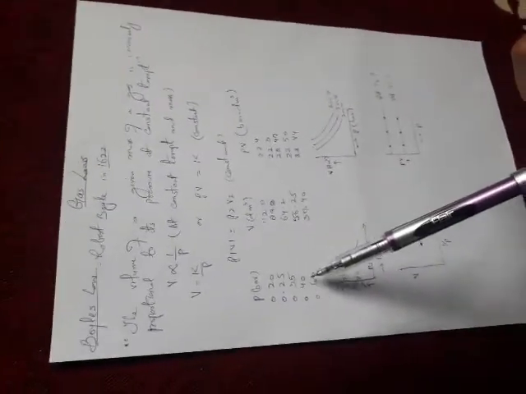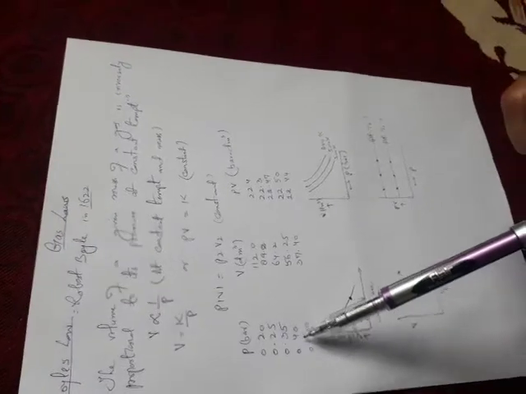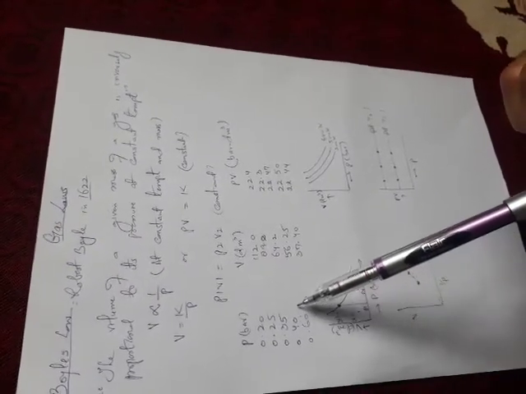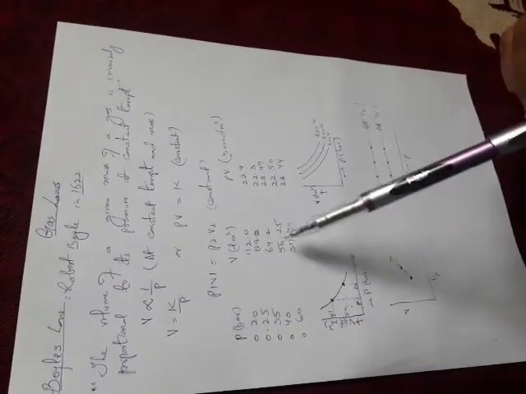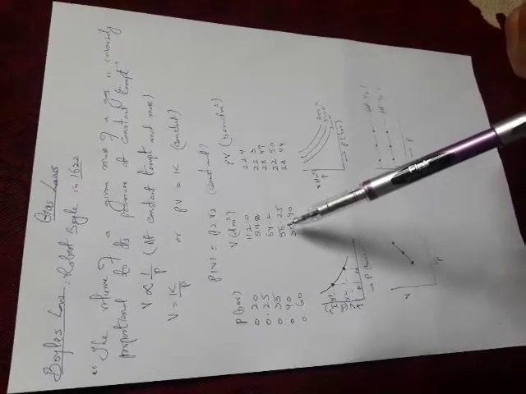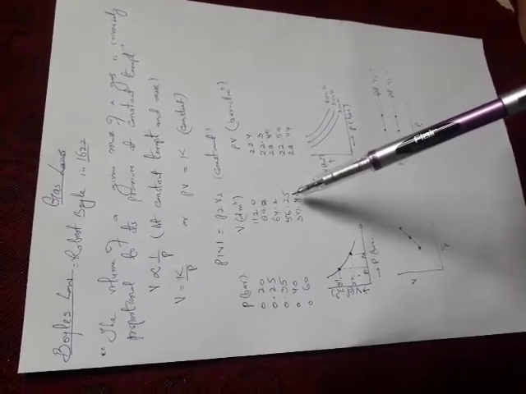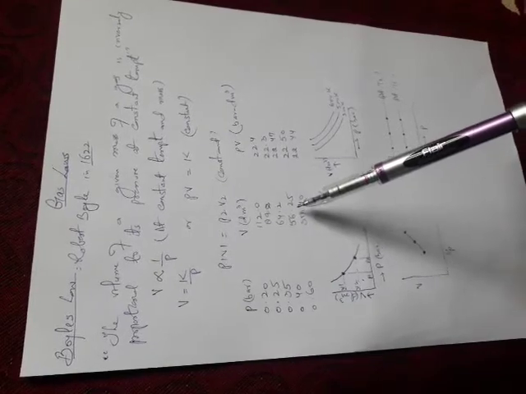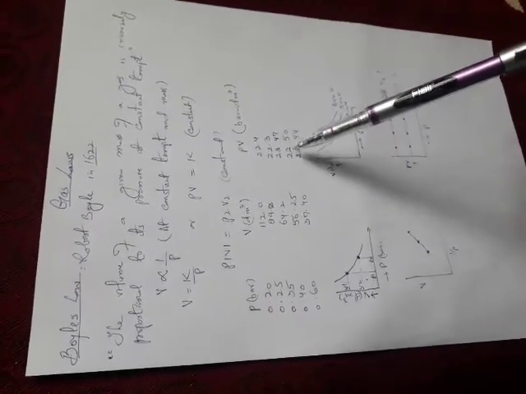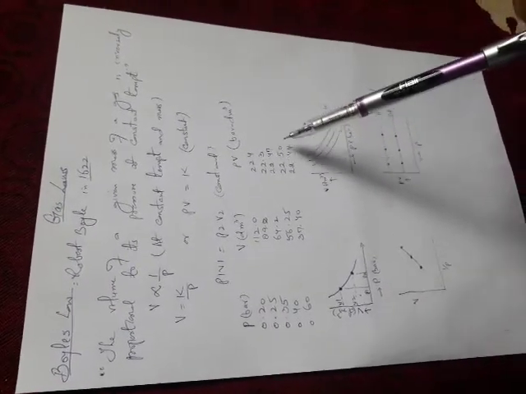If we further increase the pressure to 0.40 bars, the volume gets reduced further to 56.25, and the product of the two is 22.50.